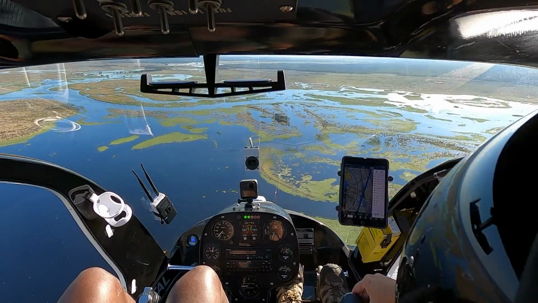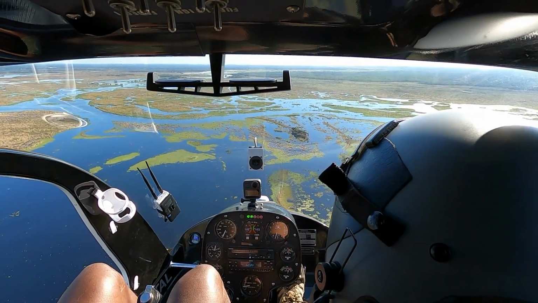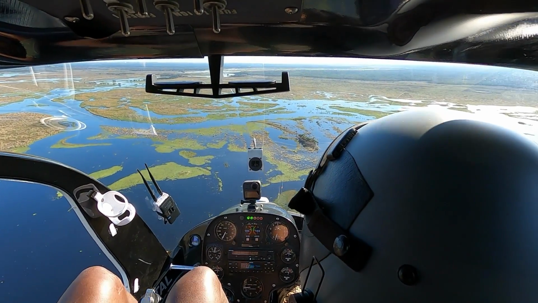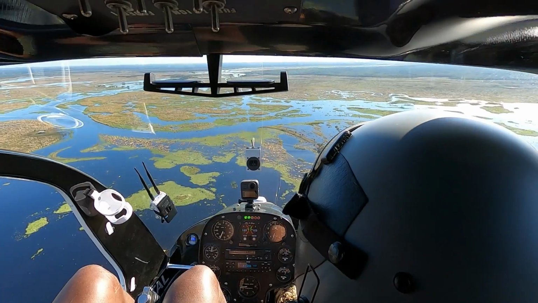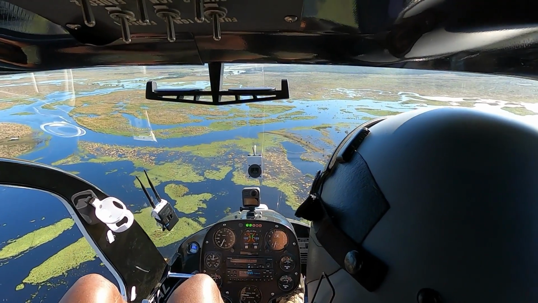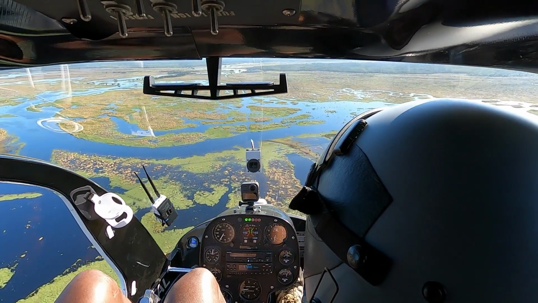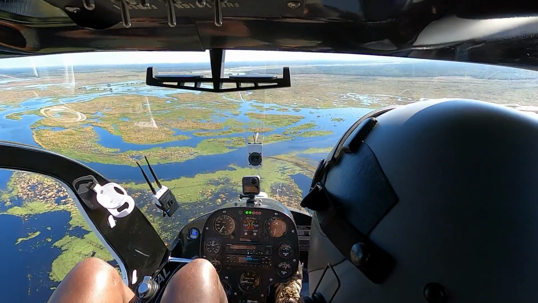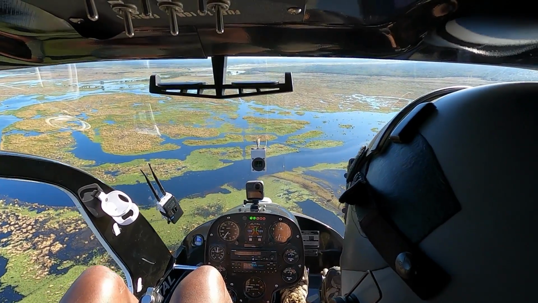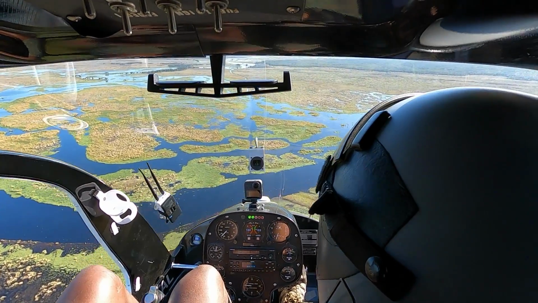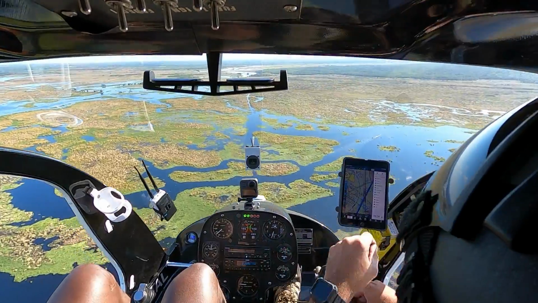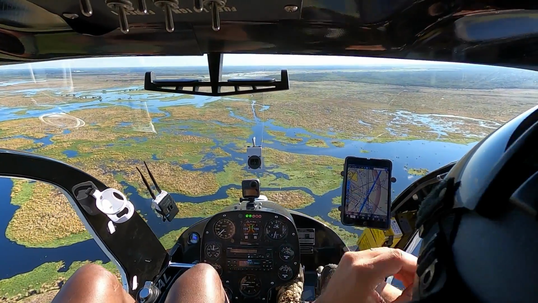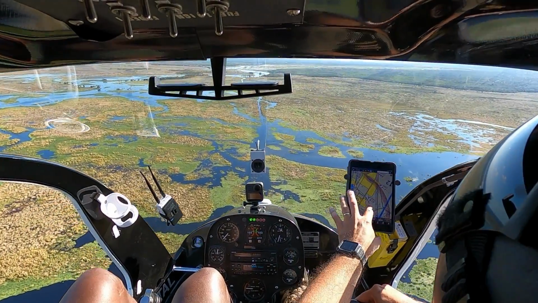Let me see here what the fuel is like. 6.8. We started with 15 gallons, so okay, we're good. So south of the airport off US 1 then, right? Yep. You know if it's in the Class D?